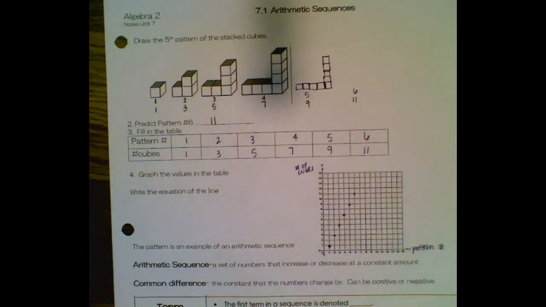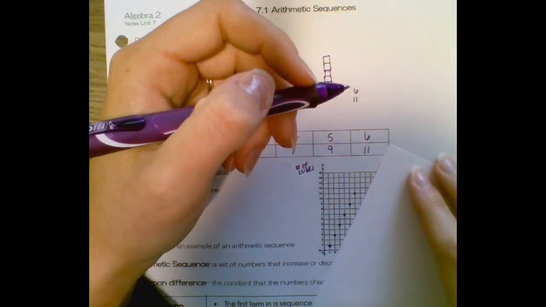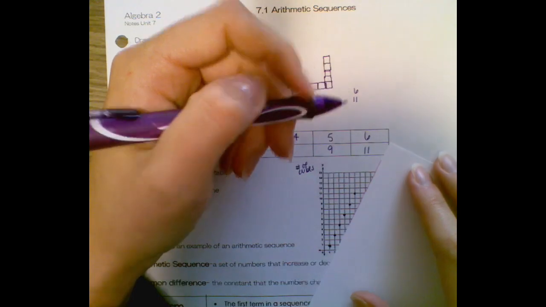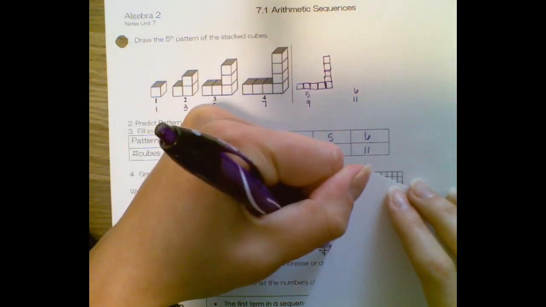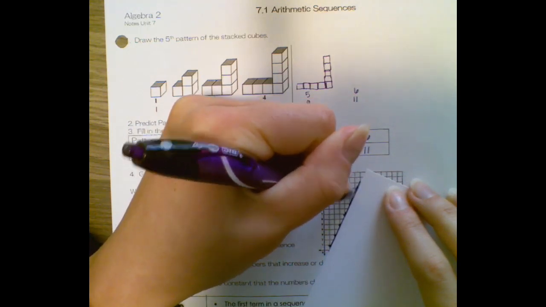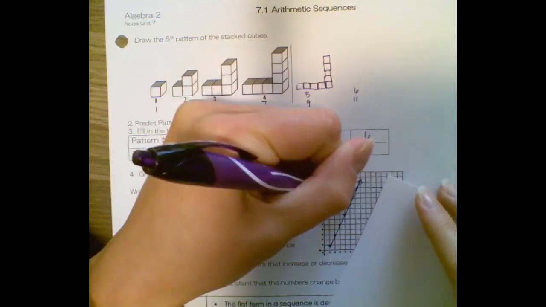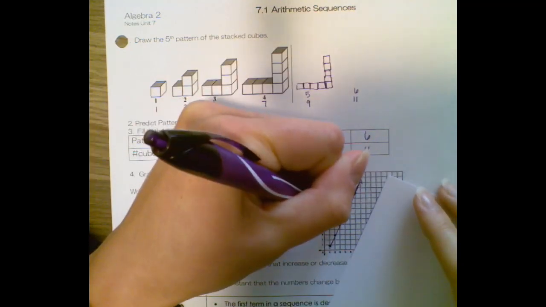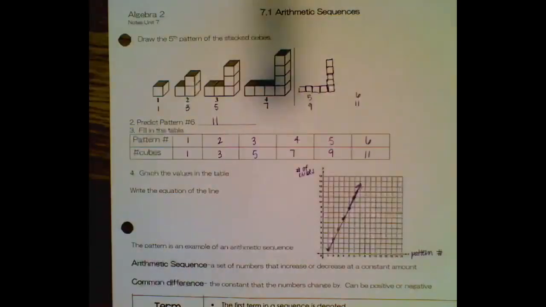Let me get that straight there. Alrighty, it looks like it's right here. Nope, missed it just by a little bit. You can see all those points though. There we go. All right. So with that said now, okay.